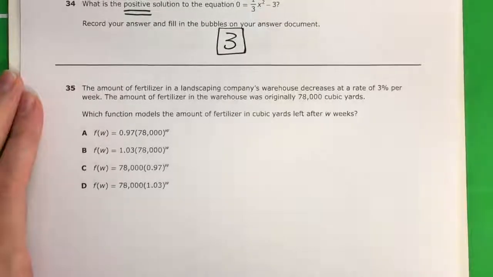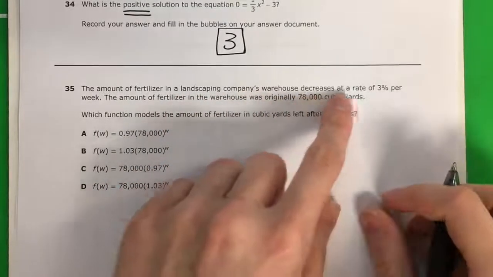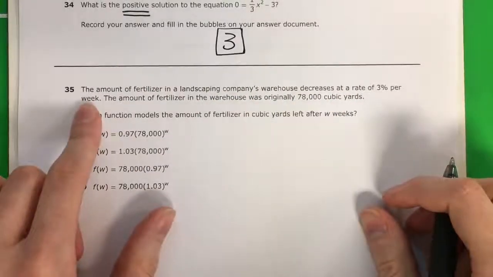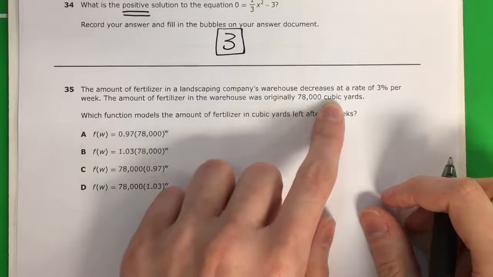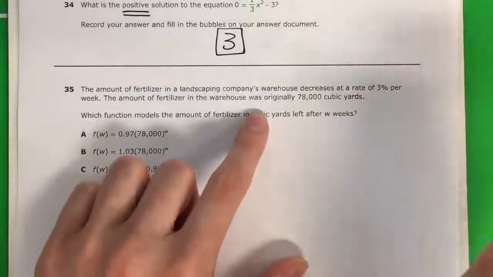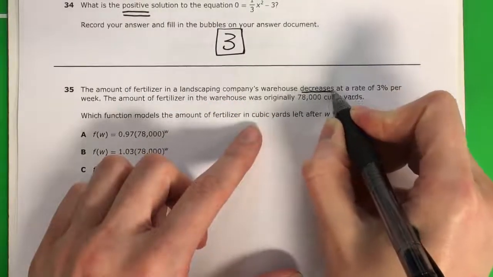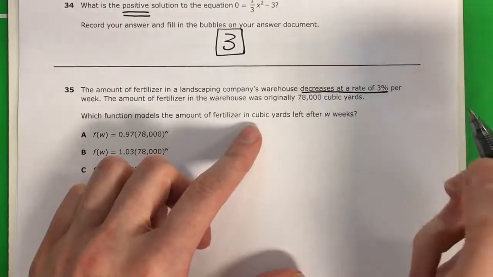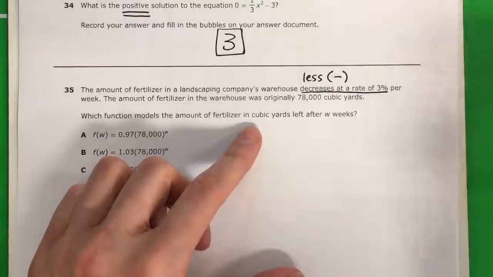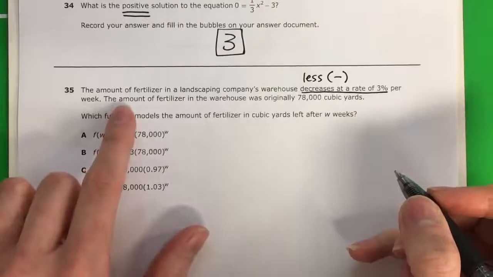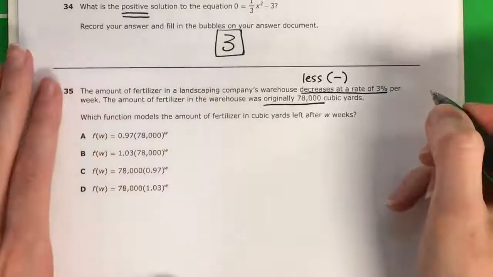Question 35. The amount of fertilizer in a landscaping company's warehouse decreases at a rate of 3% per week. The amount of fertilizer in the warehouse was originally 78,000 cubic yards. So basically, there's an amount of something and it's decreasing at a rate of 3% per week. Decrease means less, which means minus 3%. And originally, or initially, the starting was 78,000.